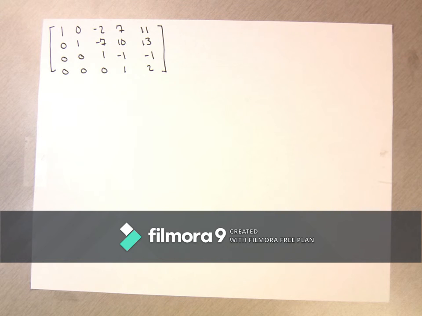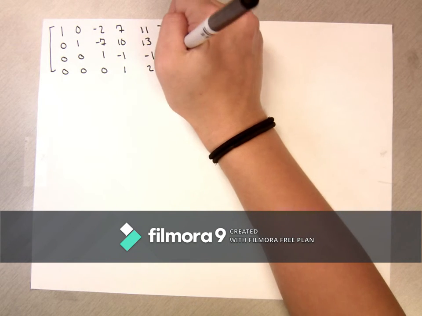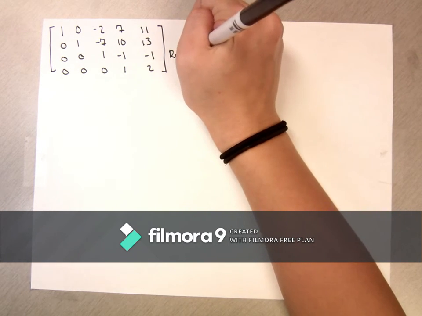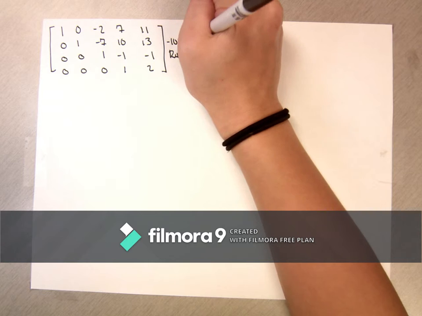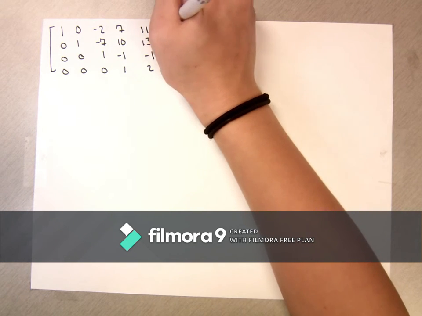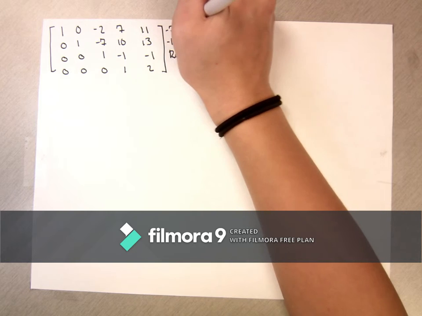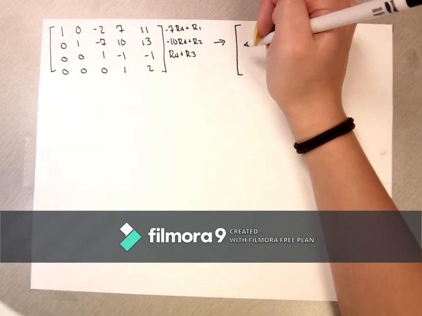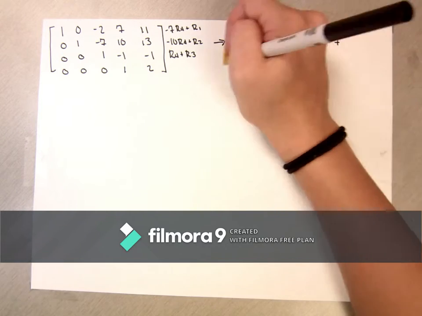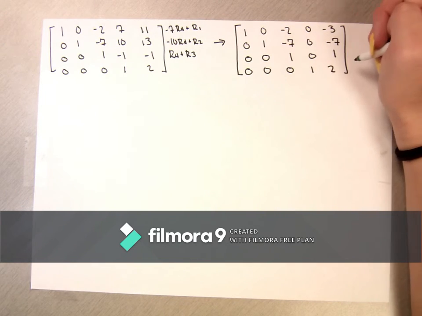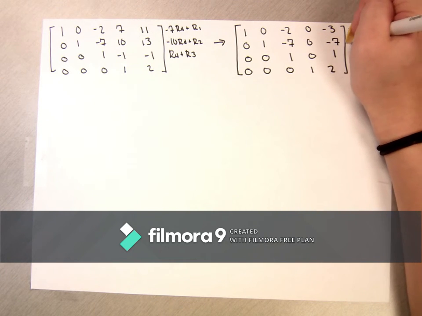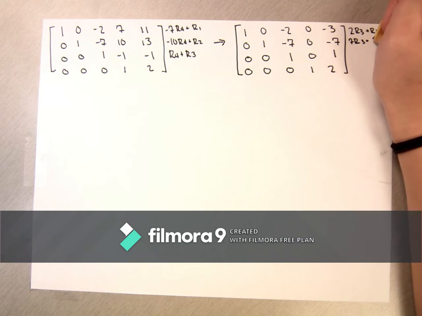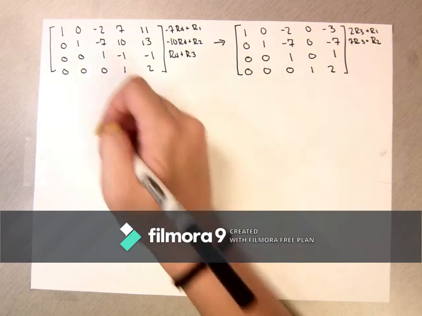Sorry for the change of scenery, I had to change the paper real quick, but next we are moving on to yet another multi-step part of this process. First, we are going to multiply row 4 by -7 and add that to row 1, while multiplying row 4 by -10, adding that to row 2, and then finally adding row 4 to row 3. We are making the entries above the leading one in column 4 0. Next, we will make the entries above the leading one in row 3 0 by multiplying row 3 by 2 and adding it to row 1, and then multiplying row 3 by 7 and adding that to row 2.